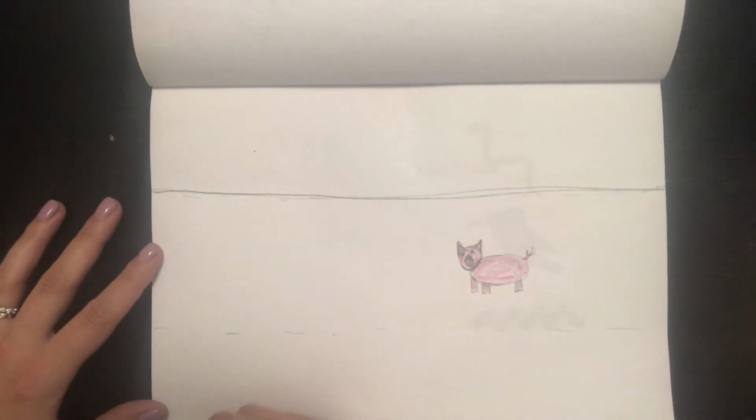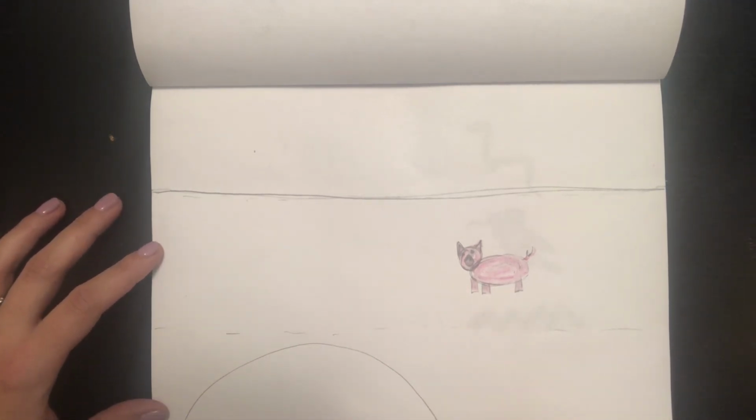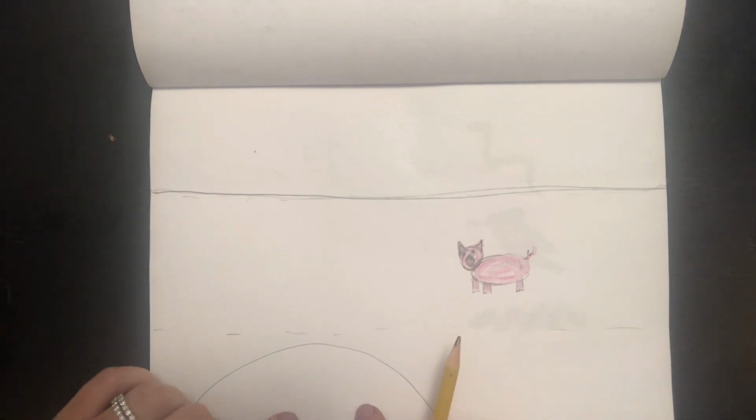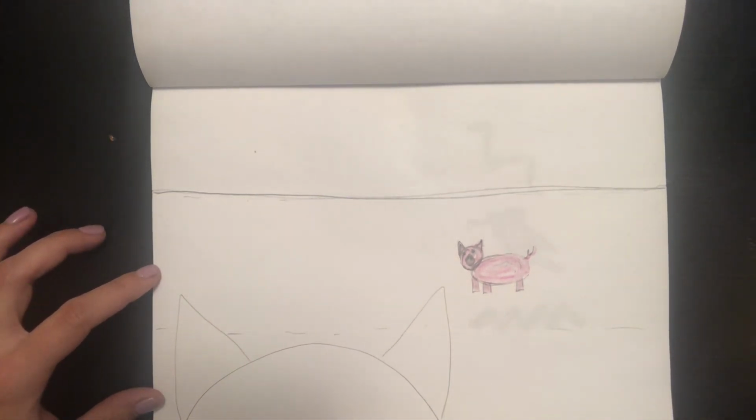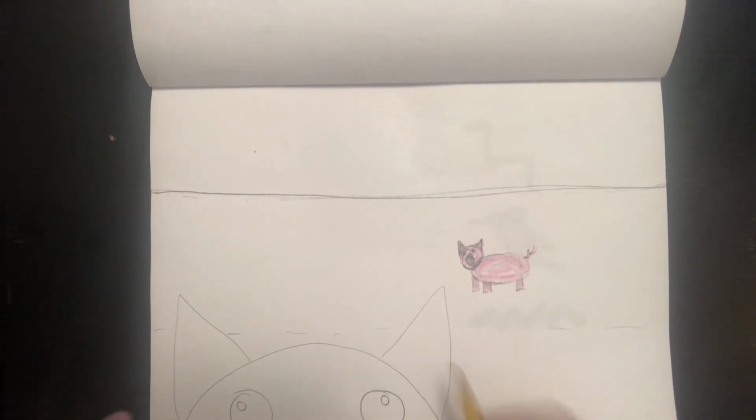So I'm going to do something a little bit silly. Watch what I'm going to do. My pig is going to be so close to me. Look, this is the head of my pig. It's so close, in fact. Look, there's his nose, that he's going off the edge.